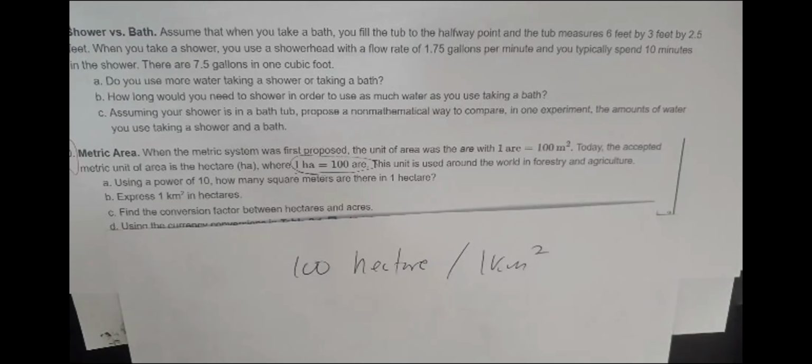Let's see if I can figure it out. I think it was acres.